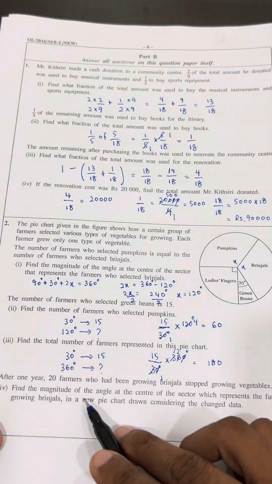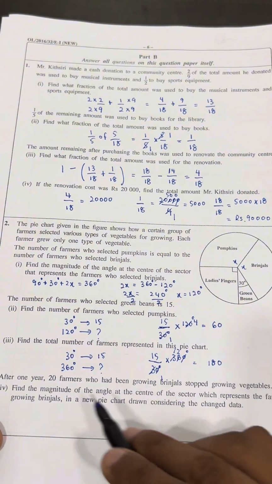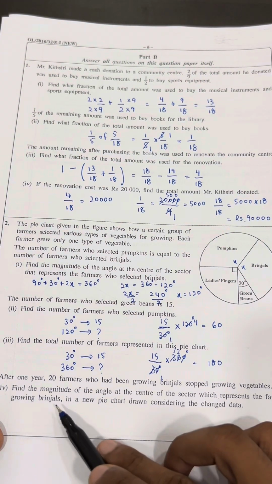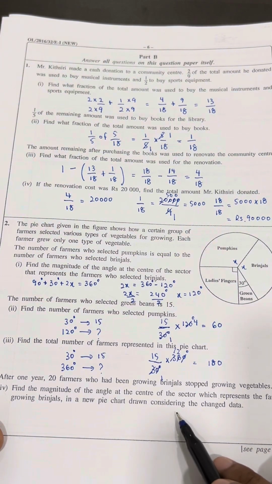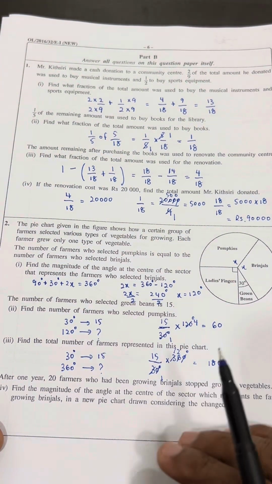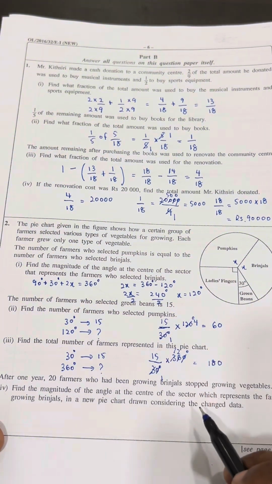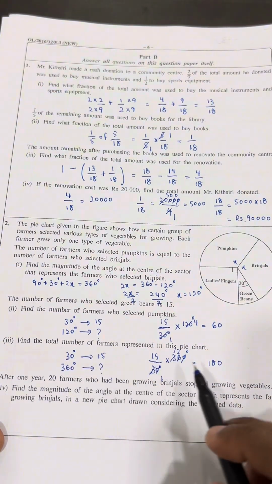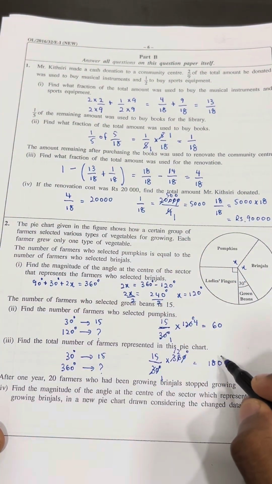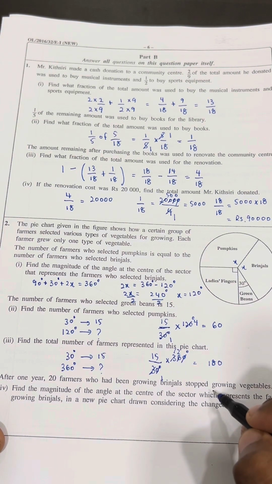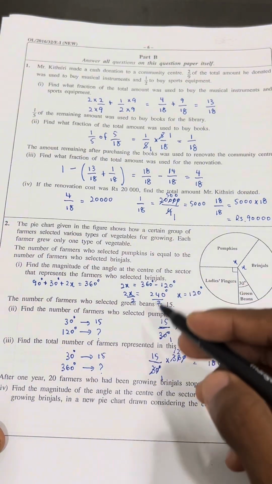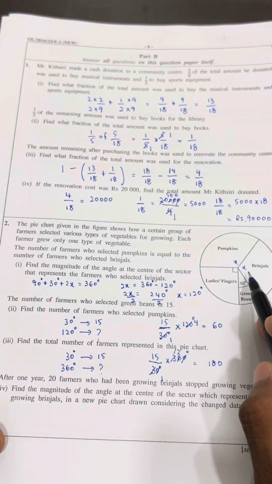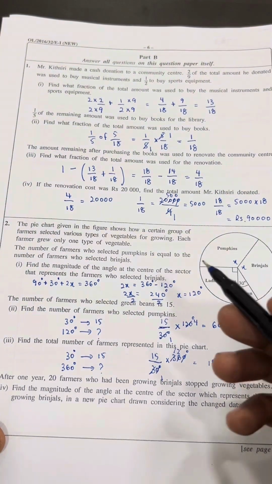Right. After 1 year, 20 farmers who had been growing brinjal stopped growing vegetables. Find the magnitude of the angle at the center of the sector which represents the farmers growing brinjal in a new pie chart drawn considering the changed data. So then what has happened? 20 farmers who had been growing brinjal stopped growing vegetables completely. So what does that mean? The total number of farmers we have to consider here will be reduced by 20. So then it won't be 180, it will be 160. At the same time, brinjal and pumpkin were the same number of farmers earlier. Pumpkin we already found was 60. So brinjal was 60 at the beginning. Then it will be reduced to 40.